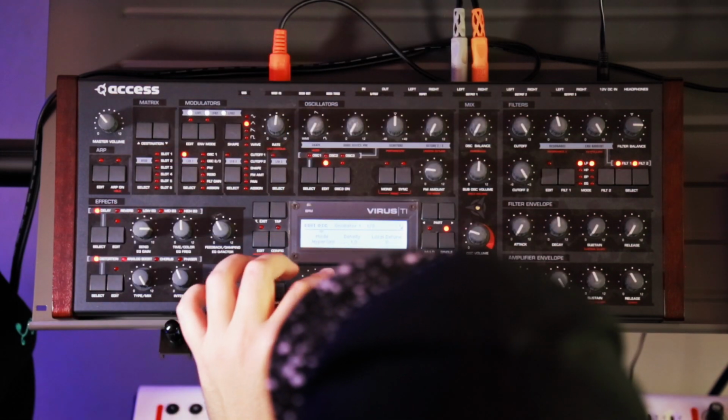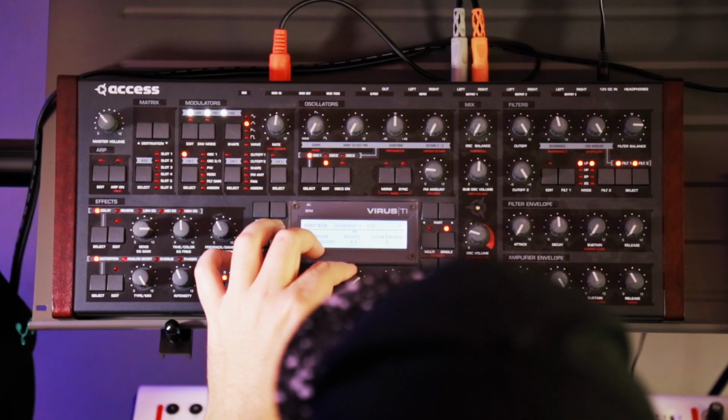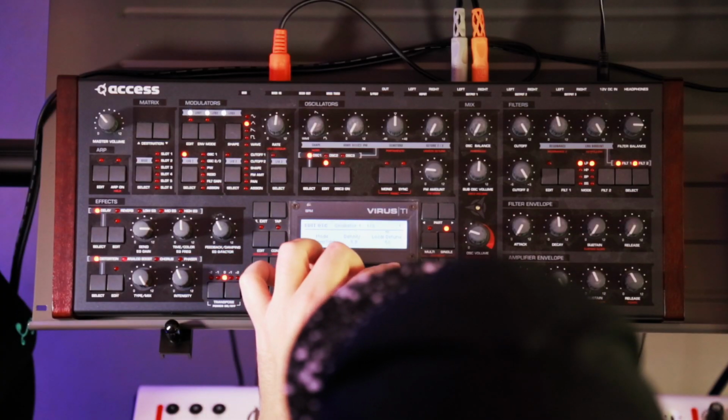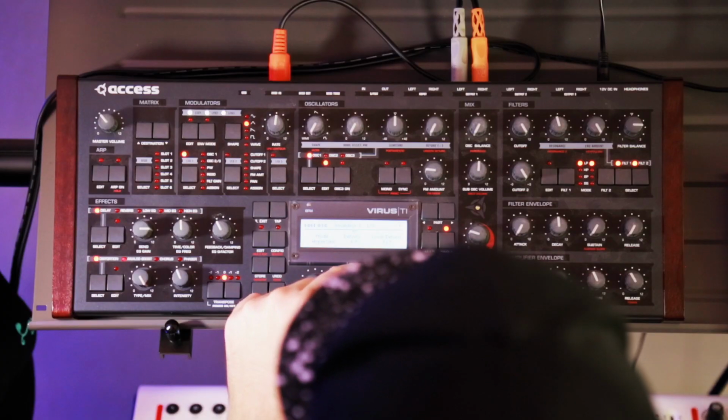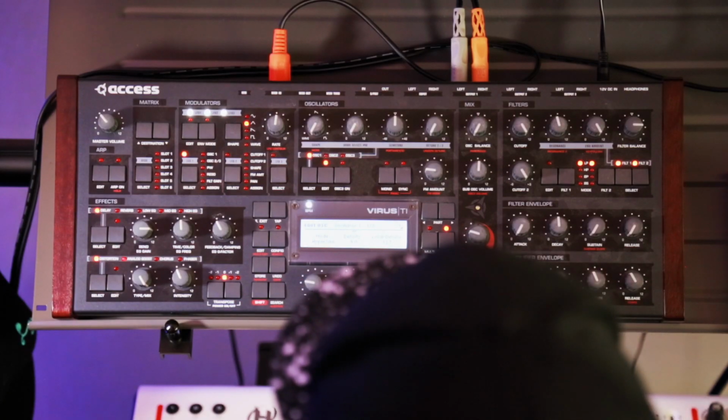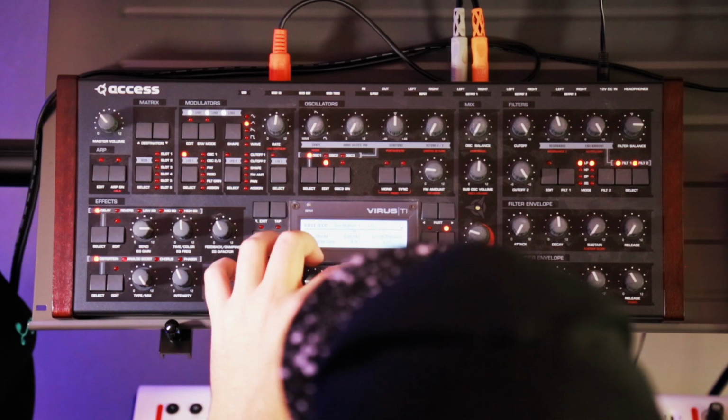So this is hypersaw with oscillator 1, and you can add density, which adds more sawtooth waves, and then you can detune. So you're kind of getting there. And it gets crazy if you start maxing it out. That's just kind of a mess.